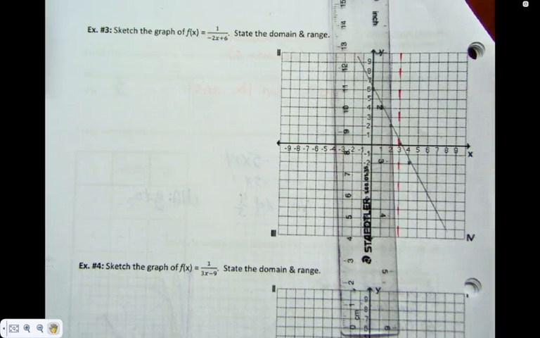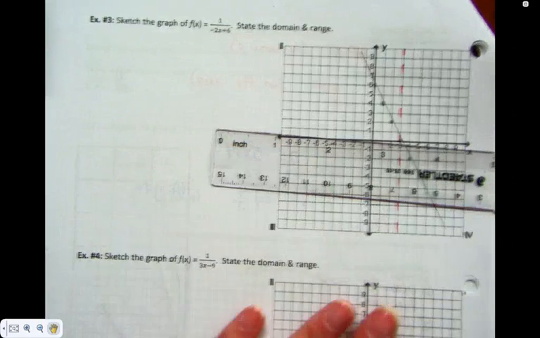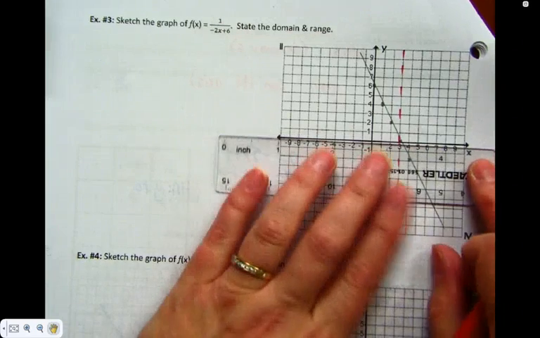Here's a little preview for tomorrow. What's the maximum amount of x-intercepts a quadratic or a parabola can have? 2. So how many asymptotes might we have tomorrow? Can't talk about it. Then I go right down on the x-axis and draw my horizontal asymptote.